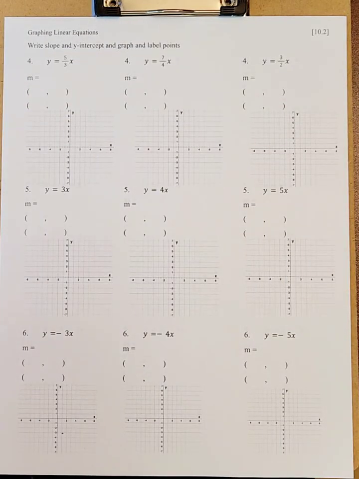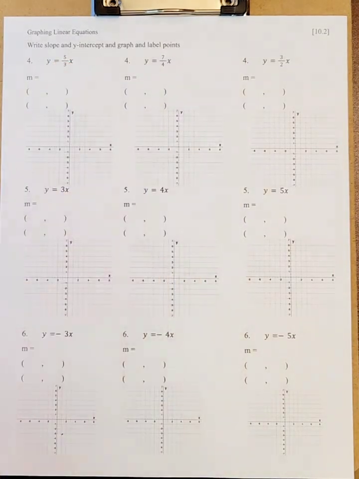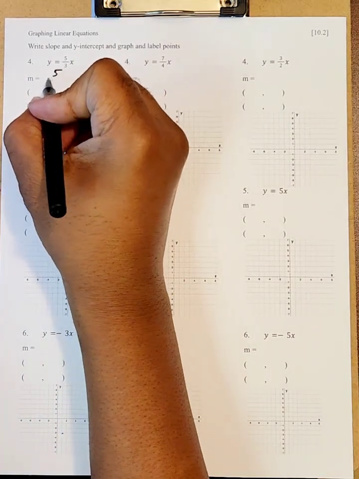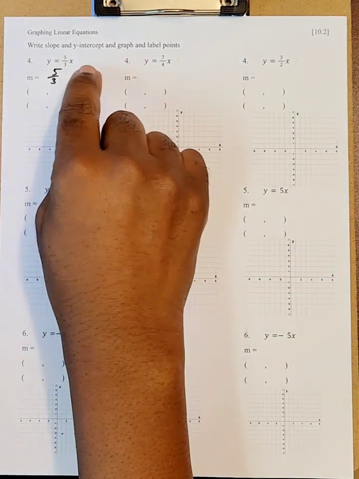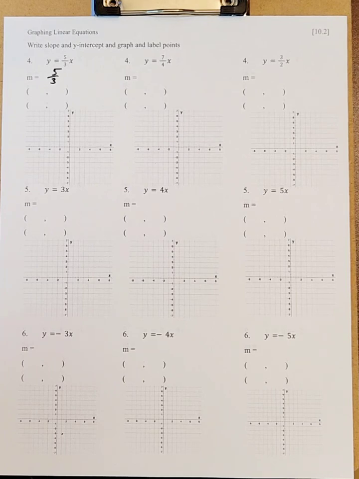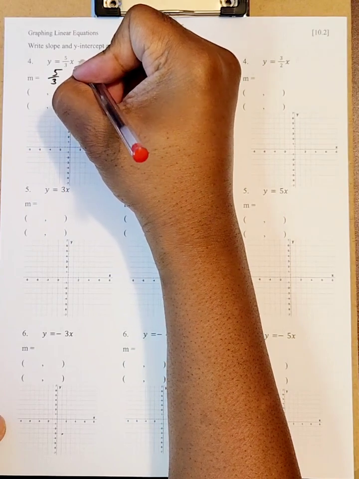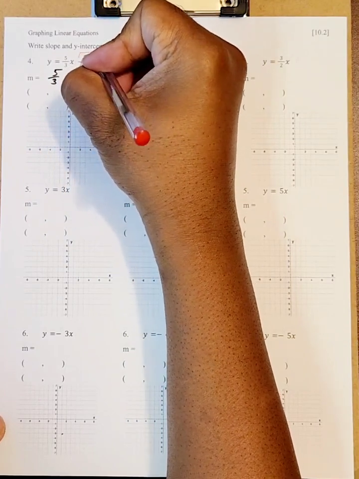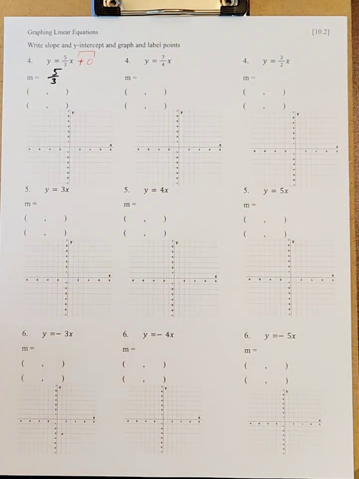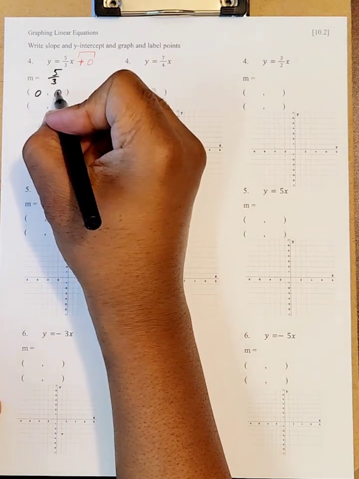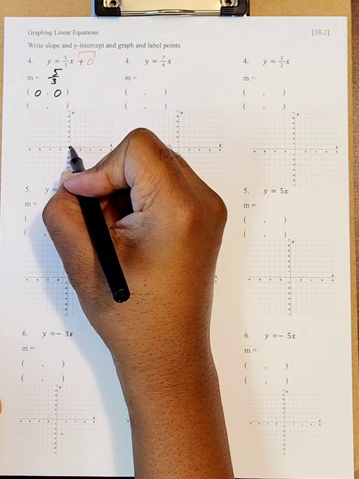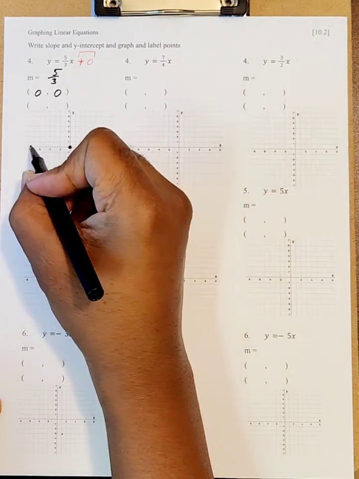All right, next. First thing we'll find is our slope. Our slope is always attached to our x, so 5/3 will be our slope. So we'll get a rise 5, run 3. But you'll notice there is no number here, seemingly, to use as the y-intercept. So since there's no number here, we're going to treat that as adding 0 as a y-intercept. So again, no number will be treated as adding 0. So that means the y-intercept is 0, 0. And 0, 0 is right here as the origin.